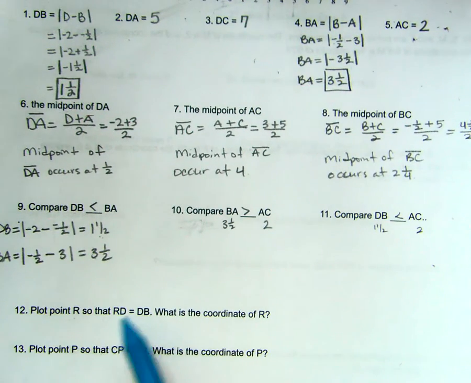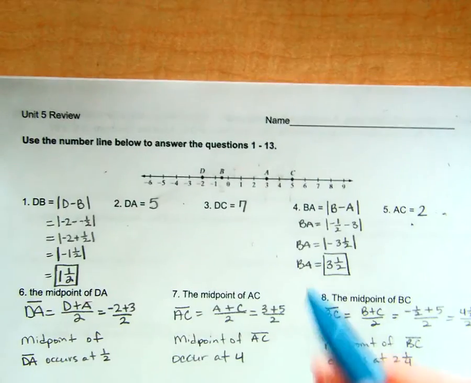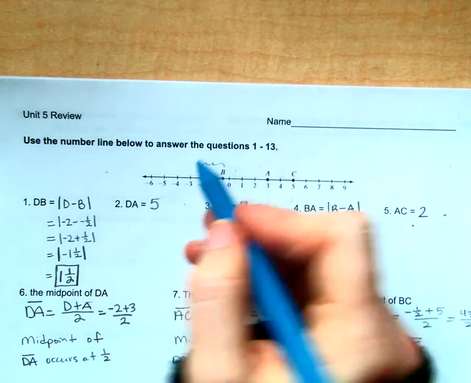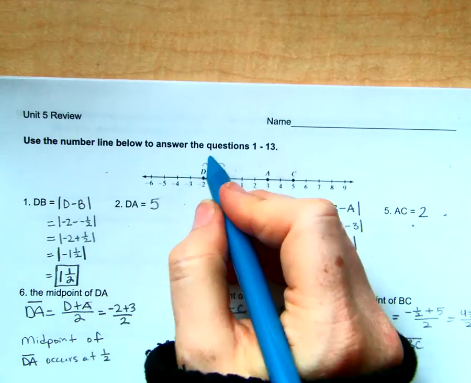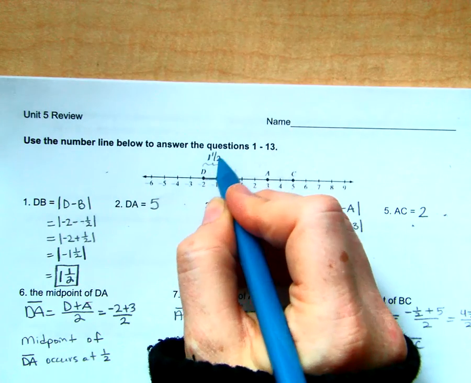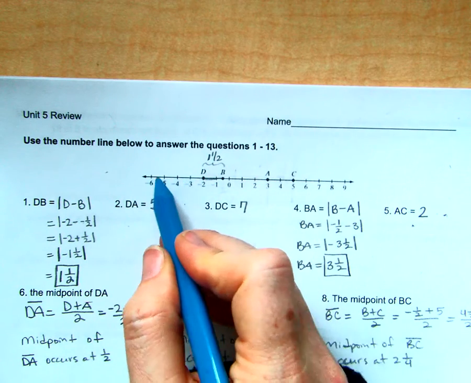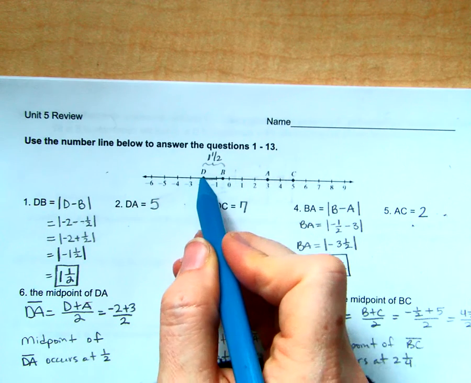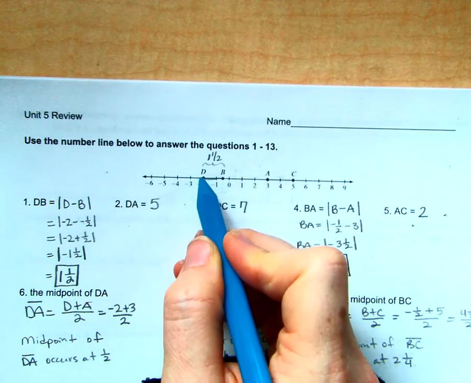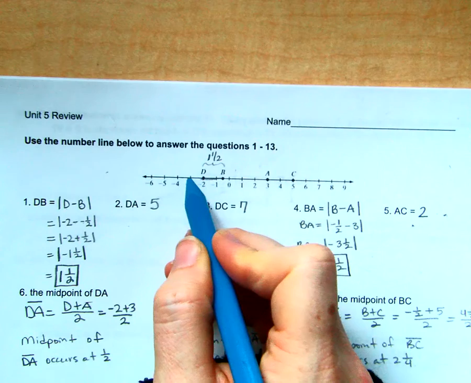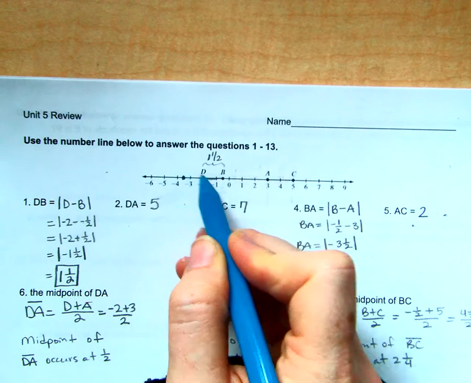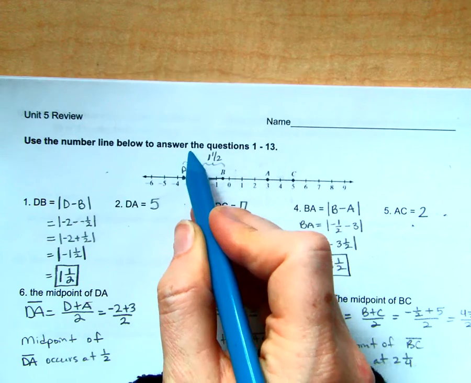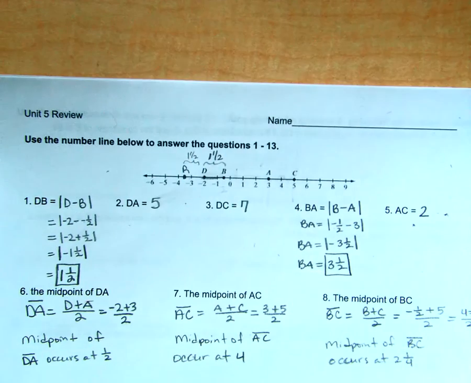So we want RD to be equal to DB. So as I come up here, I'm looking at DB, and I have to have RD be the exact same length. And the length of DB is 1.5 units, which we already figured out, right? And so in order to do RD, I need to plot point R somewhere over here so that it's also 1.5 units. And I would just count 1.5 is here. And so this would be my point R, which is now also 1.5 units long.